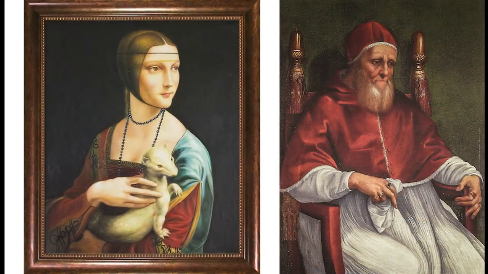And painters in the Renaissance began attempting to capture the mood of the person being painted. Such is the case with Leonardo da Vinci's Lady with an Ermine, seen on the left here. The lady has a look that conveys something about what she may be thinking or feeling. And in Raphael's famous painting of Pope Julius II, here on the right, one cannot help but be captivated by the look of the Pope's face and wonder about what he may be thinking or feeling.